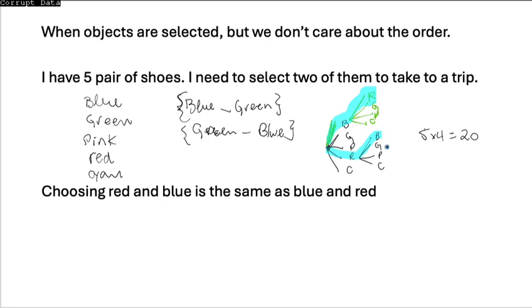I'm kind of overcounting my possibilities. So I have to correct my multiplication rule when I'm talking about choosing things where the sequence or the order does not matter. I have to correct for my formula, for my multiplication rule, by understanding that I'm overcounting these instances of different sequences because I'm forming groups. So that's why it's called grouping.